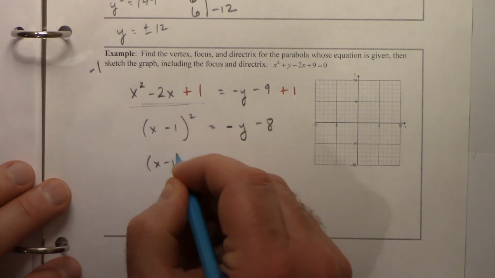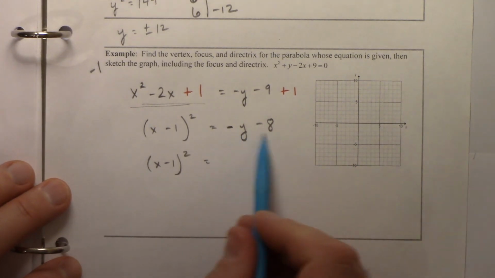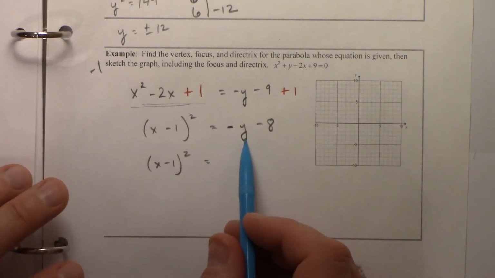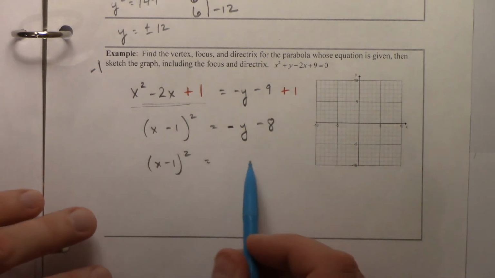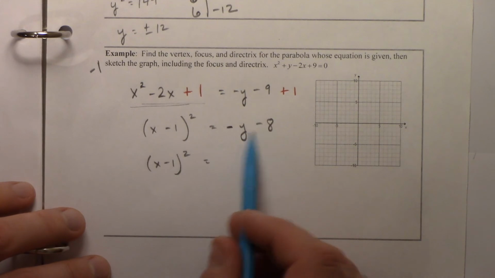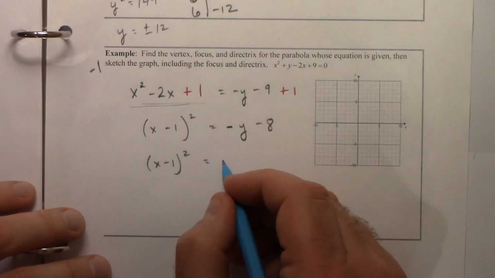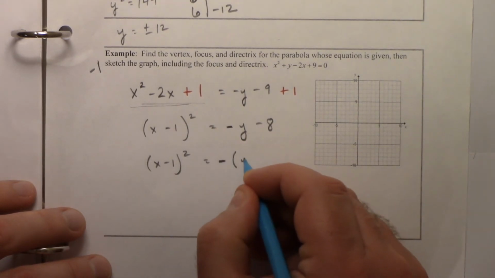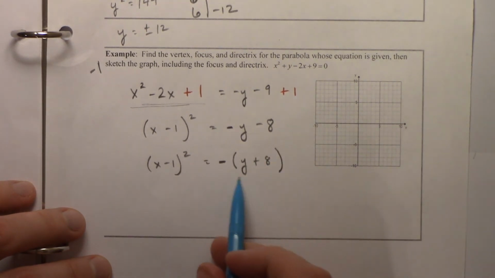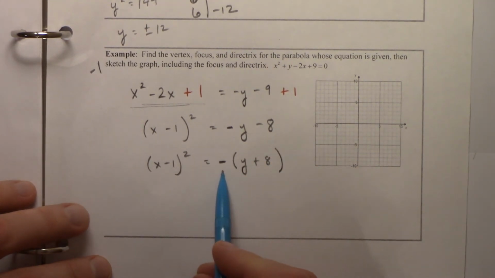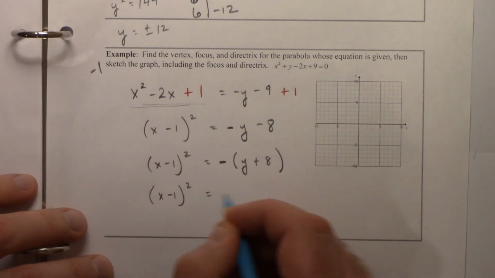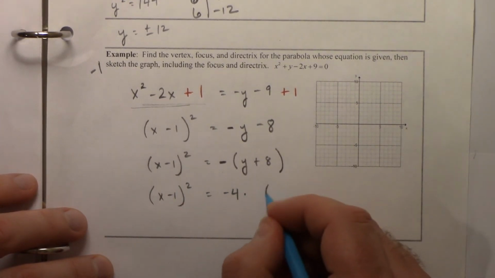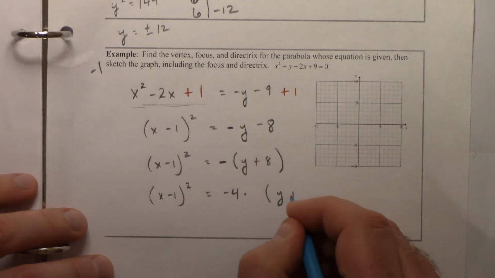That's x minus 1 squared. On the right-hand side, I need to write that as 4p and then parentheses whatever the y and constant happen to be. So in this case, we need to factor out this negative. So I'm going to bring out a negative, and then in parentheses, I'll have a y plus 8. This number out in front, which is really just a negative 1, needs to be rewritten as negative 4 times some p value.